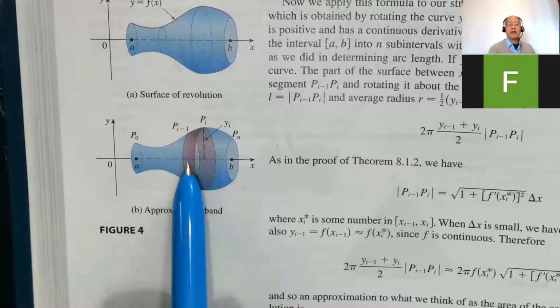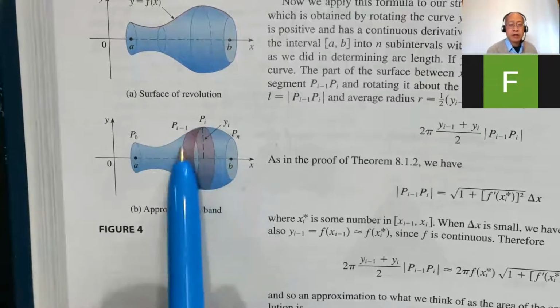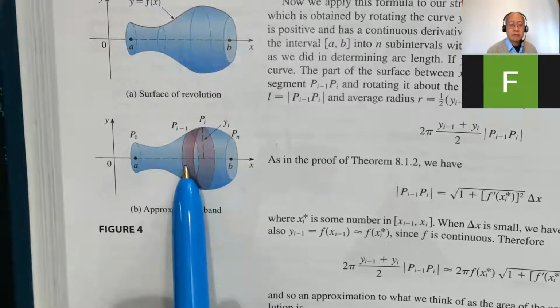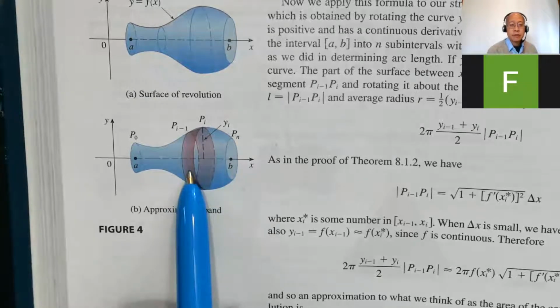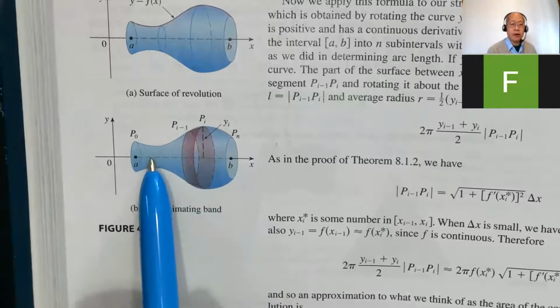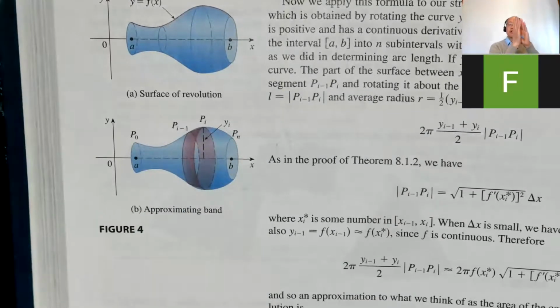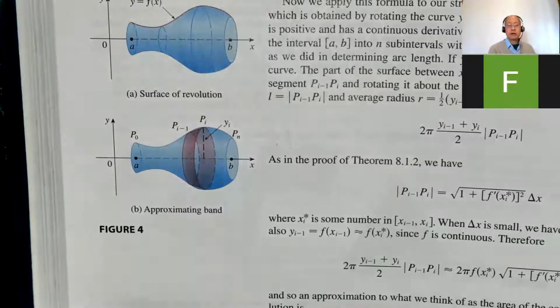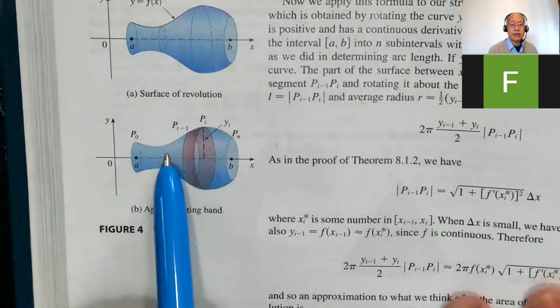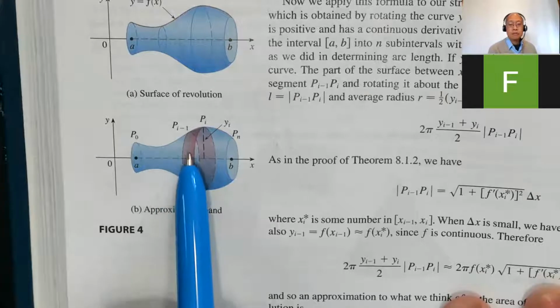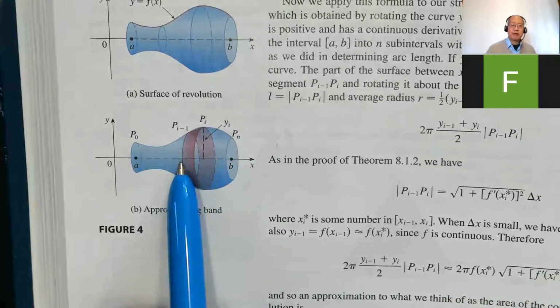I'll figure out the surface area of this band, and then make the same argument for all n of my slices. Chop it up into n pieces, delta x gets very, very small, take the limit as n approaches infinity and so on. We've played this kind of game before.